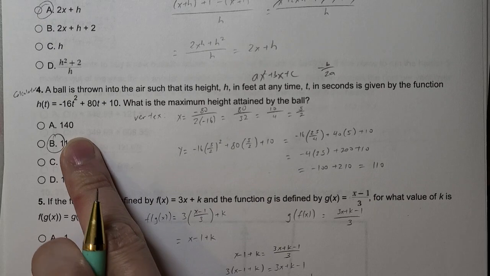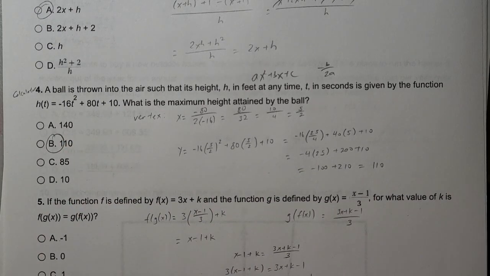Okay, so this is finding it by hand. If you have a calculator, that's even better, especially a graphing calculator. You can just graph it, find the max.